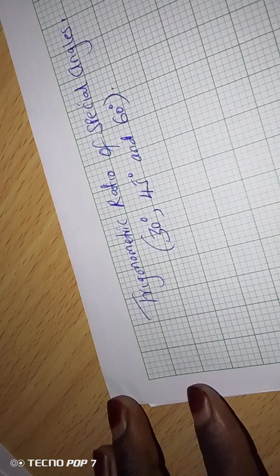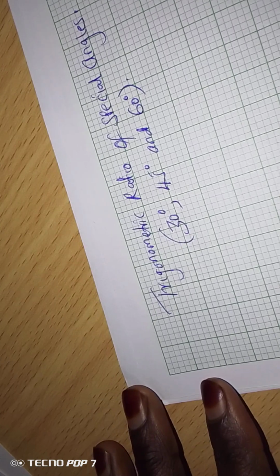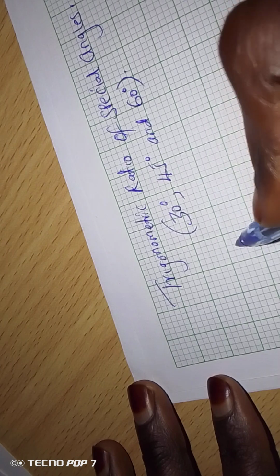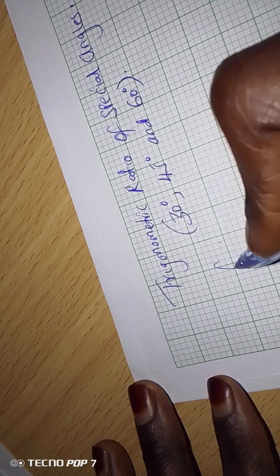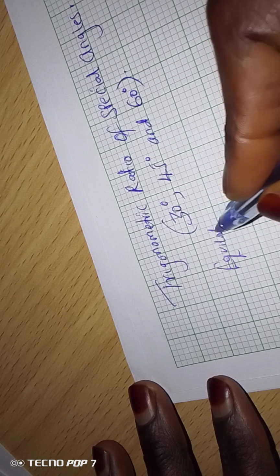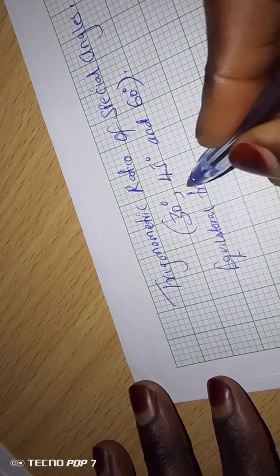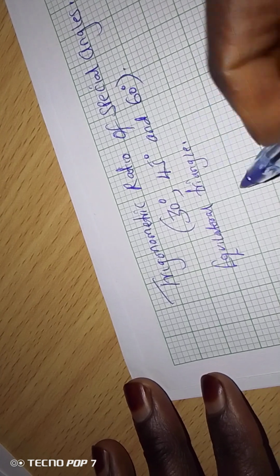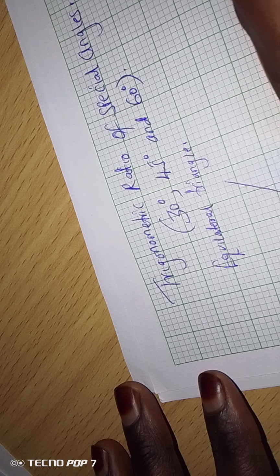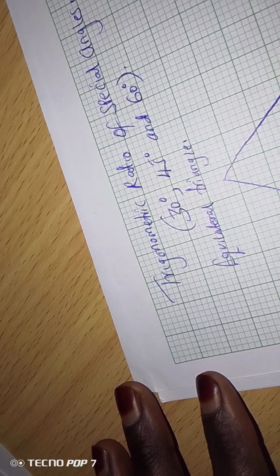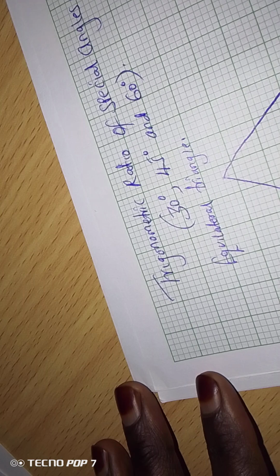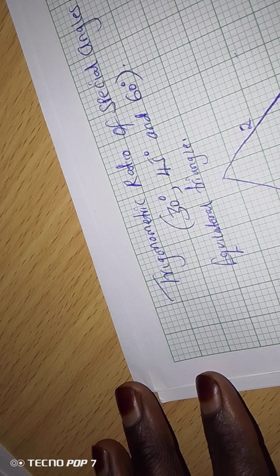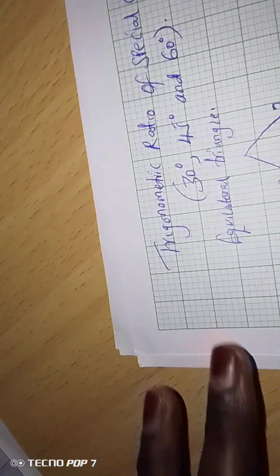Let's consider 2 triangles in this case. We can start with an equilateral triangle. Equilateral triangle means all sides are equal, and that also implies all angles will be equal. So you can have an equilateral triangle with side lengths of 2 units, 2 units, 2 units.